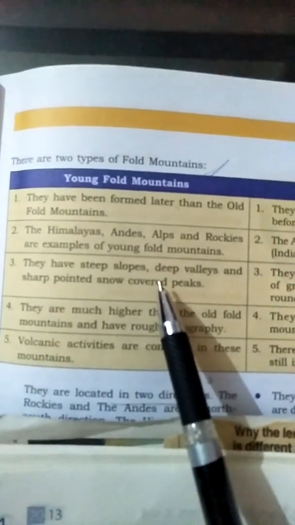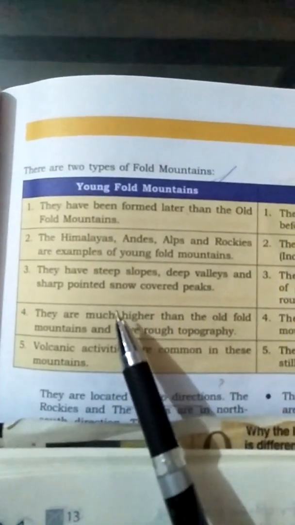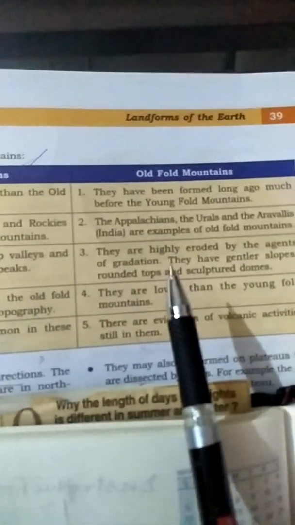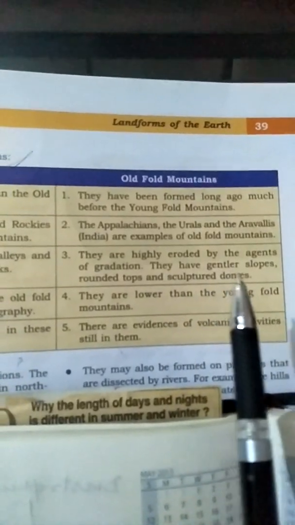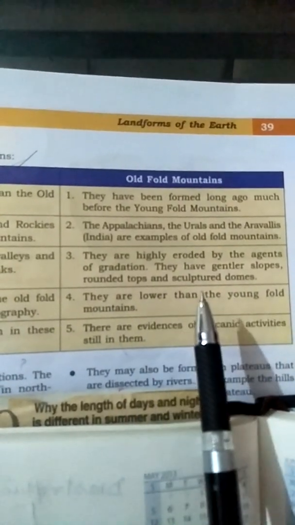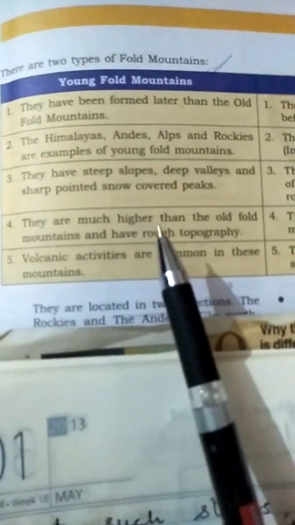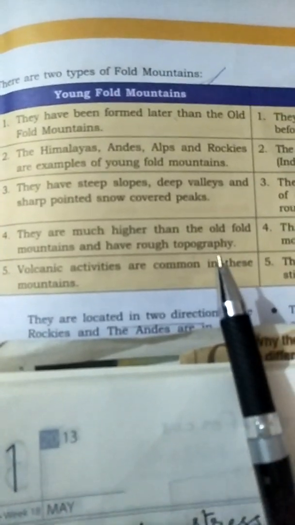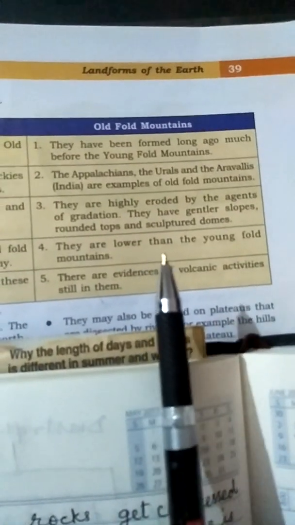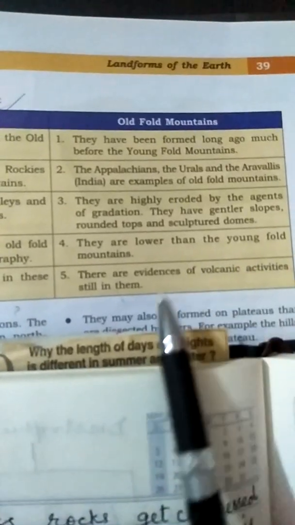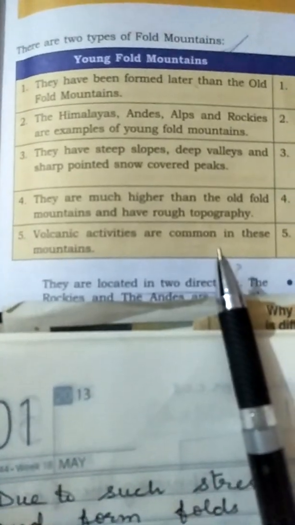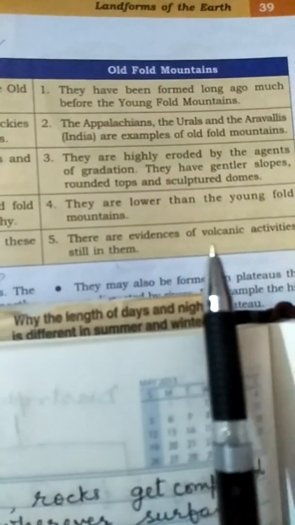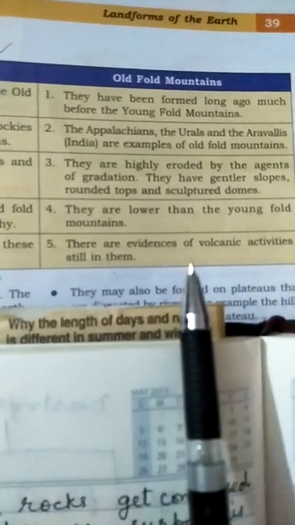Young fold mountains, they have steep slope, deep valleys and sharp pointed snow covered peaks. And old fold mountains are highly eroded by the agents of gradation. They have gentle slope, rounded tops and sculptured domes. Young fold mountains are much higher than the old fold mountains and have rough topography. And old fold mountains are lower than the young fold mountains. In young fold mountains, volcanic activities are common, and they are evidences of volcanic activities still in them.